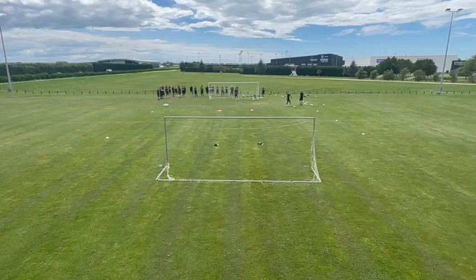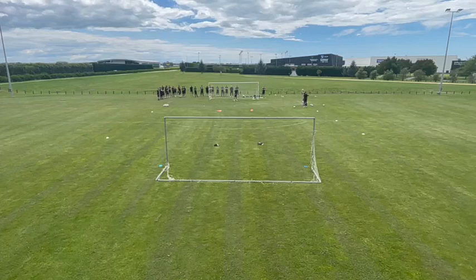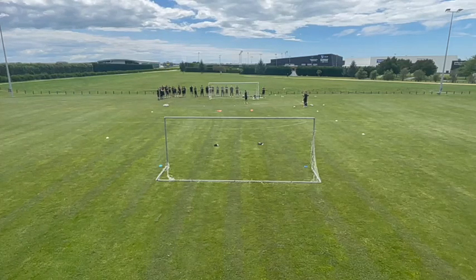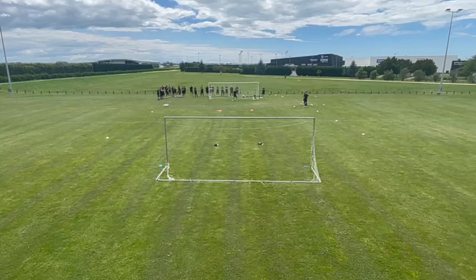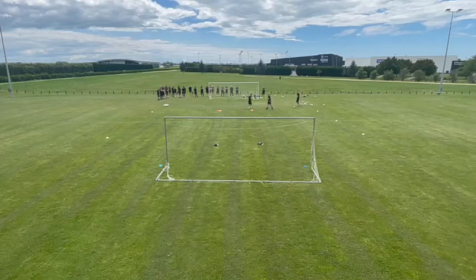Okay, so now I'll just show you what it looks like, Daniel. Cool. All right, this one's yours. So I'm throwing to the near post area. Good lad, well done. And then we'll get you in again and I'll go far. Cool. Good lad. All right, you two can swap and then get you to go near and far with Dan.